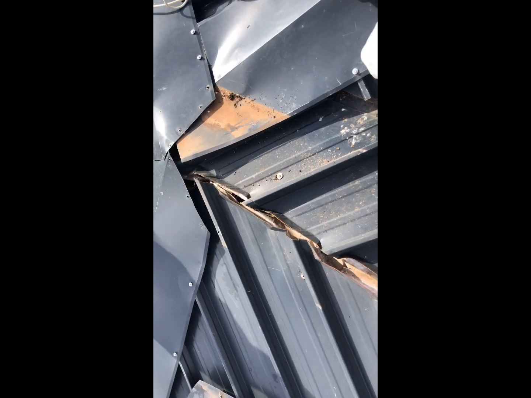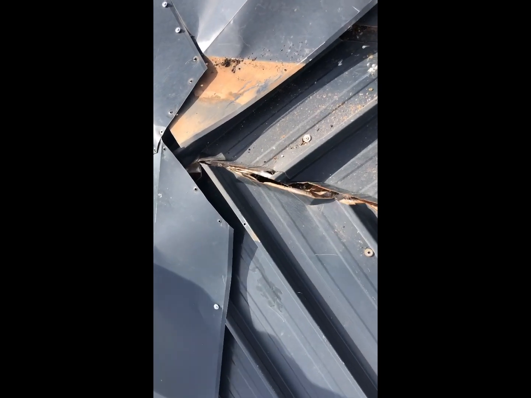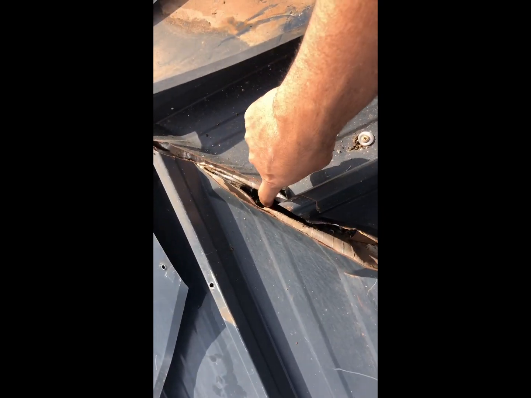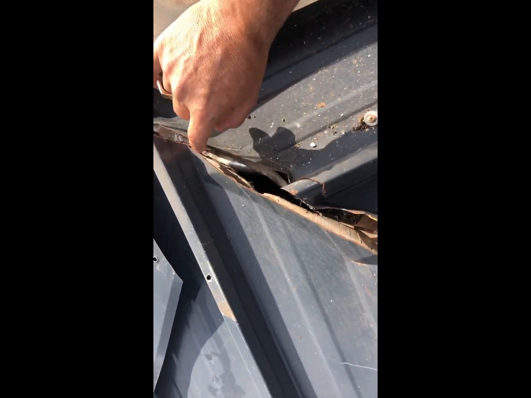Okay, I have now opened up the ridge cap all the way to the top, and it's evident that there is water that has been trapped inside this area, which has caused the water to enter into the actual roof itself. As you can see over here, the membrane is completely perished, and as I run my finger on here, this is all wet here.